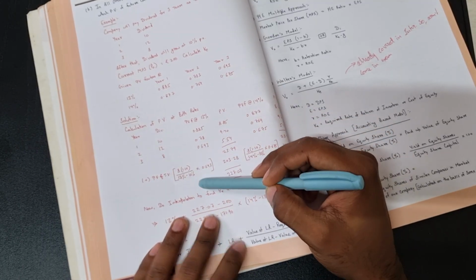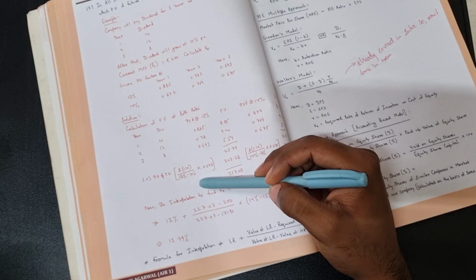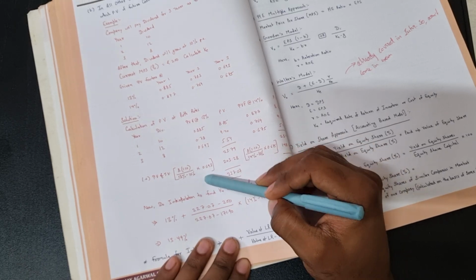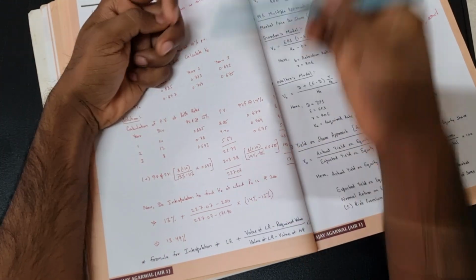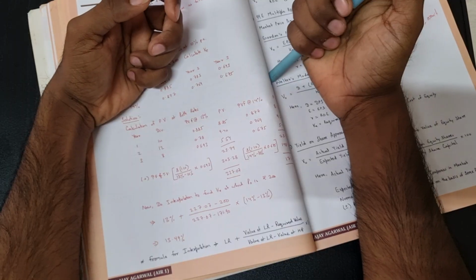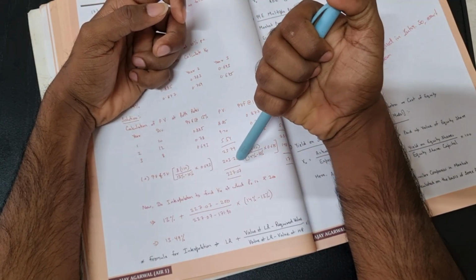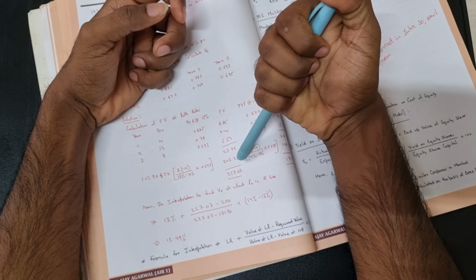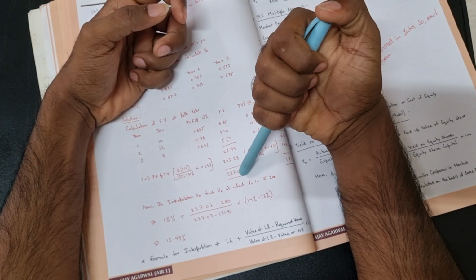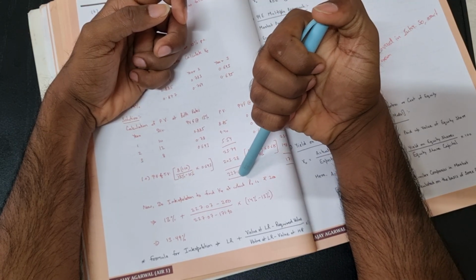We'll PV it to that point so that we can get a definitive value at year 0, or present value. When we do it, what do we get? 203. And when we add it, we get a total intrinsic value of 227.